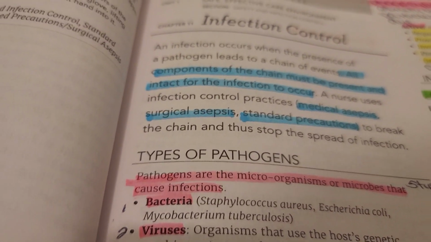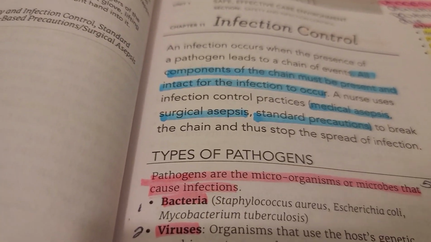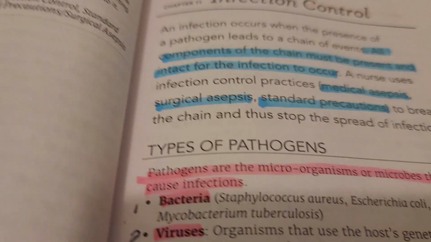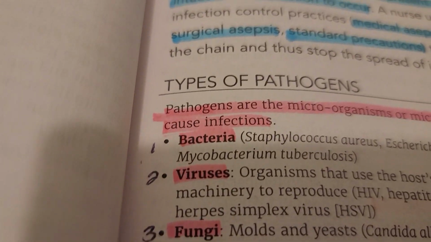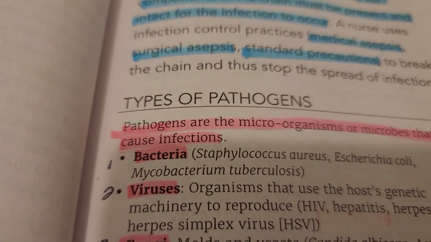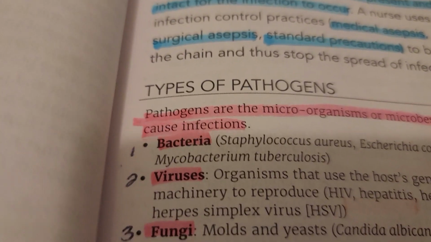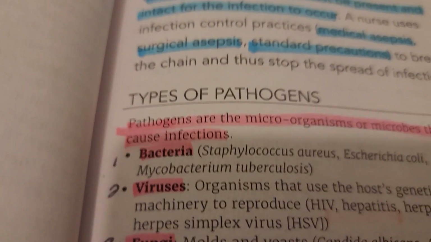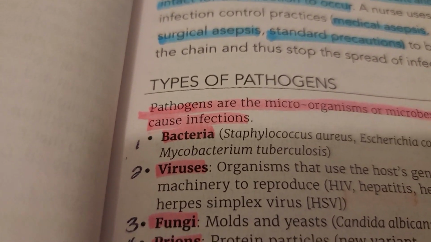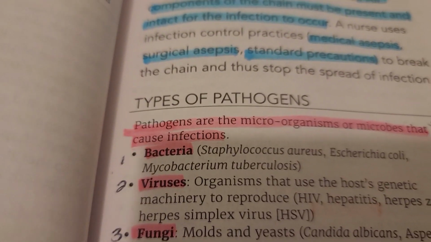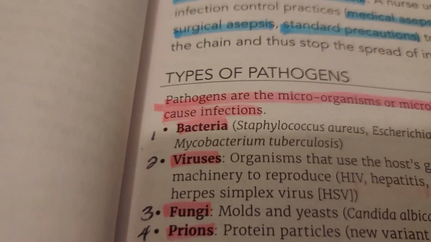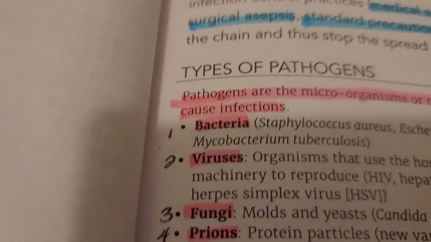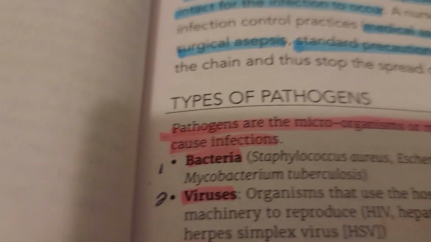Okay, all components of the chain must be present and intact for the infection to occur. You know what I'm saying? We need the causative agent. We need the mode of transmission. We need the portal of entry. We need the portal of exit. We need the susceptible host. See, that's another one of them words that's too big for Elmo. Susceptible host. My tongue don't like that word.